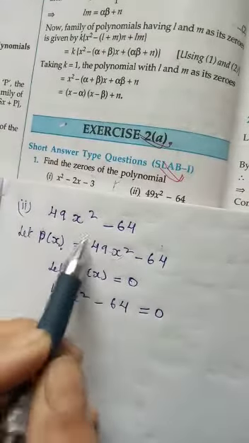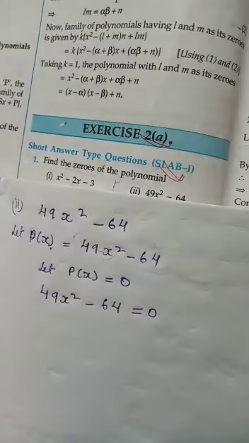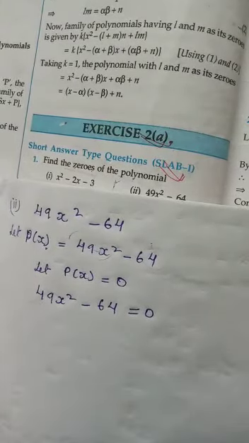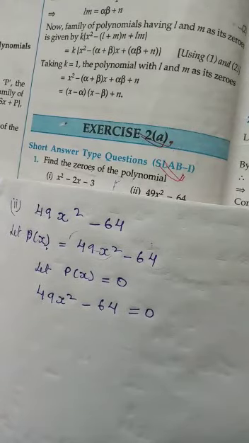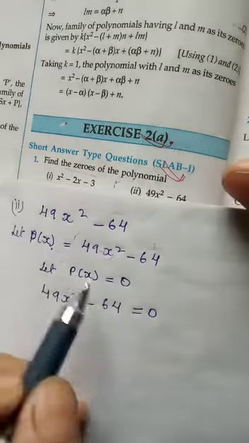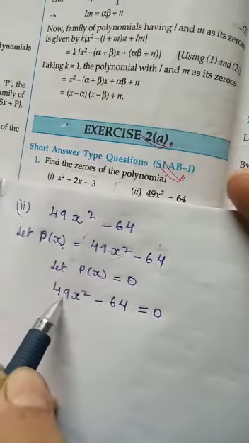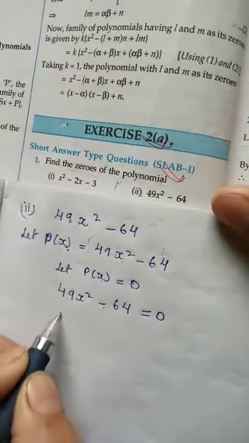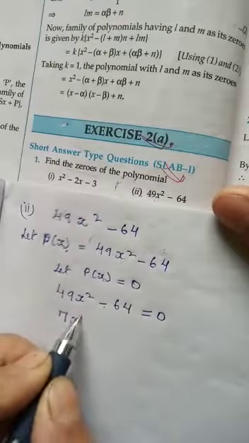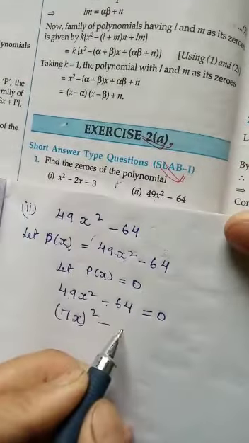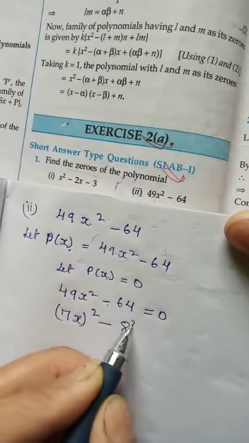Then here we have only two terms, so that means we cannot apply split middle term. Let us see whether we can apply formula or not. If we cannot apply formula, that means we have to take common. So we have here p of x equals 0. Since we have minus 49, can you square it? Yes, it is a square of 7. Then 64, is it a square of some number? Yes, square of what? Square of 8.